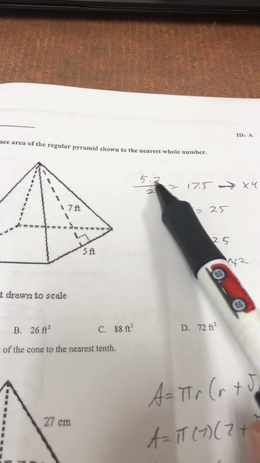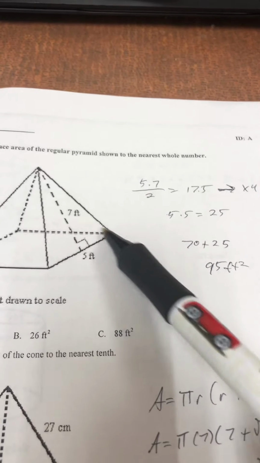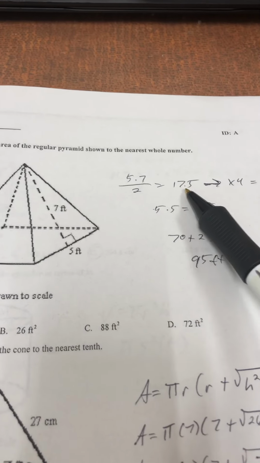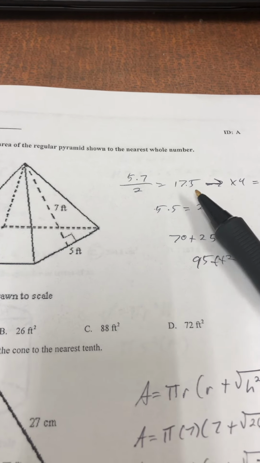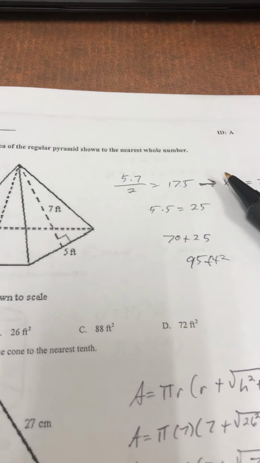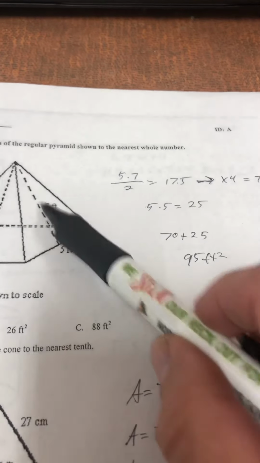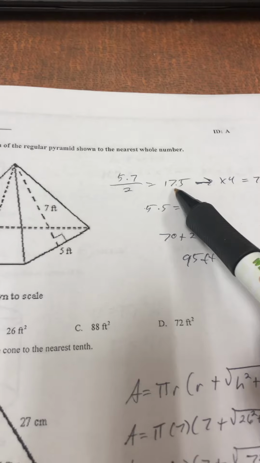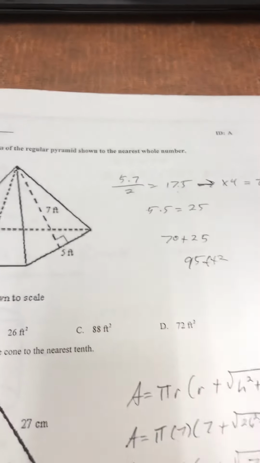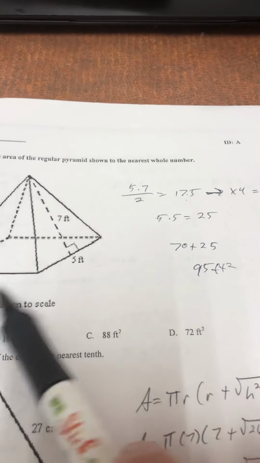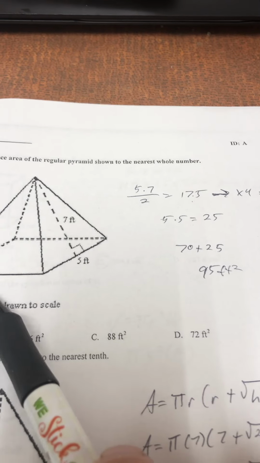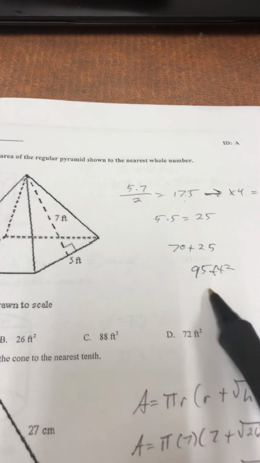And all I did was take each triangle, 17.5 is the area. It's the base times the height, half of that. Multiply it by 4 because there's 4 of them. I got 70. The bottom area is 5 times 5, 25. Add them together, you get 95.